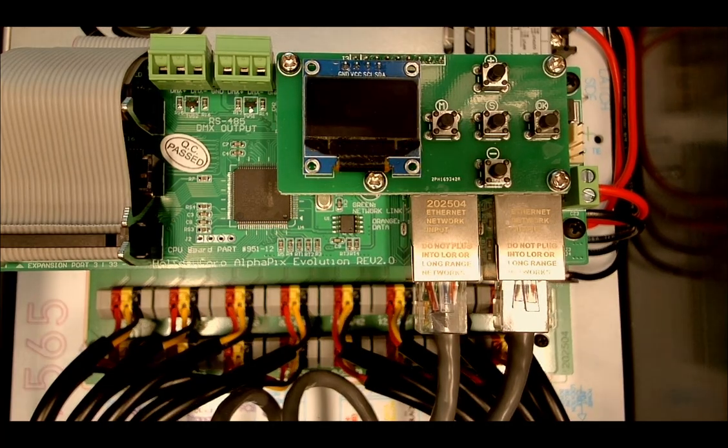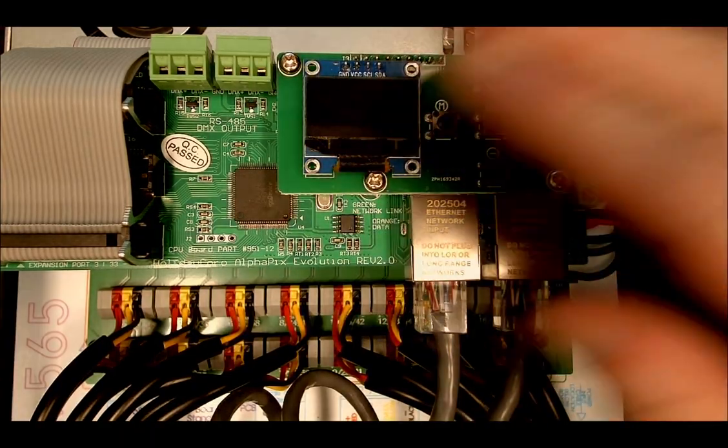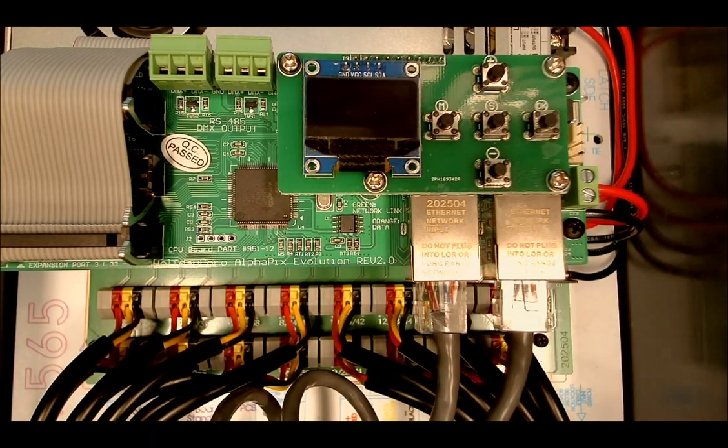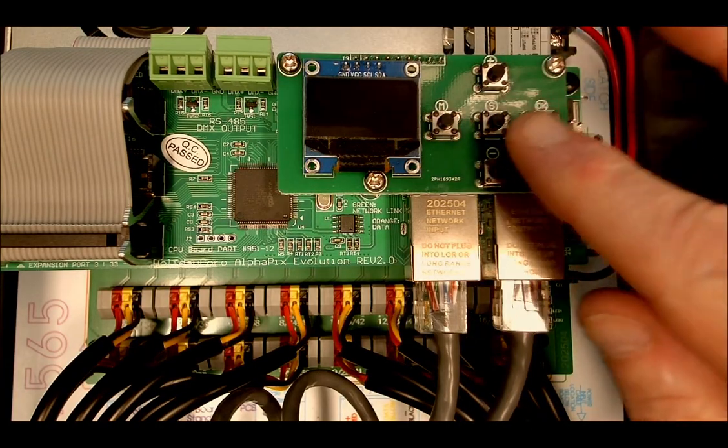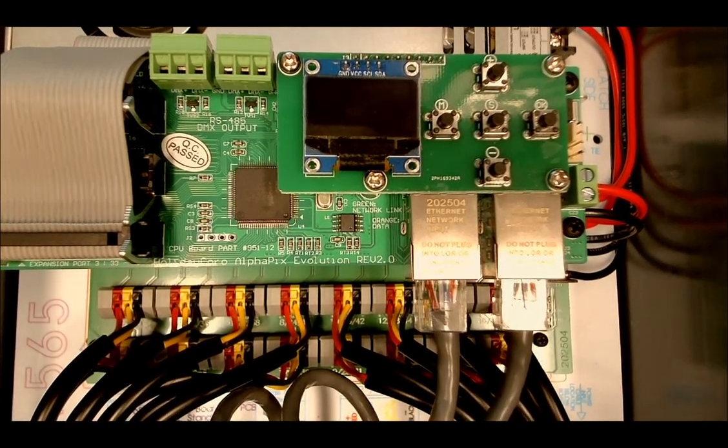This is a video overview of the idle screen on an AlphaPix Evolution. This same screen should show similar to an AlphaPix Classic controller. The buttons will be slightly different and the screen will have two lines. We're going to go ahead and power up the controller.